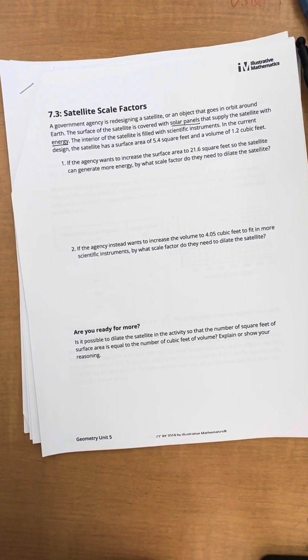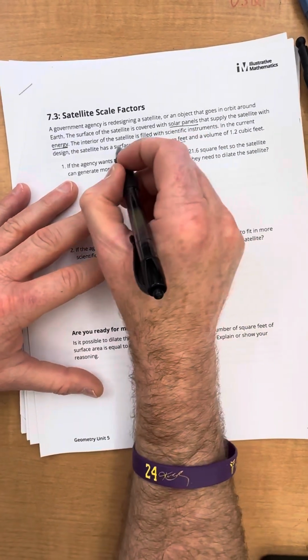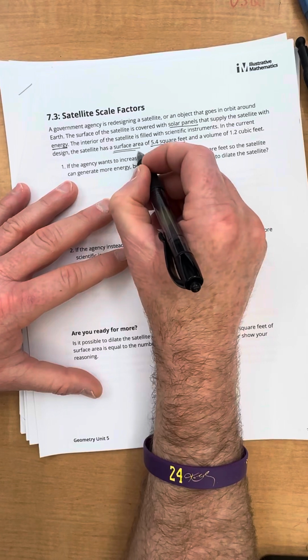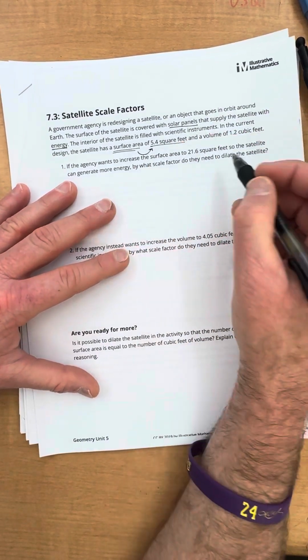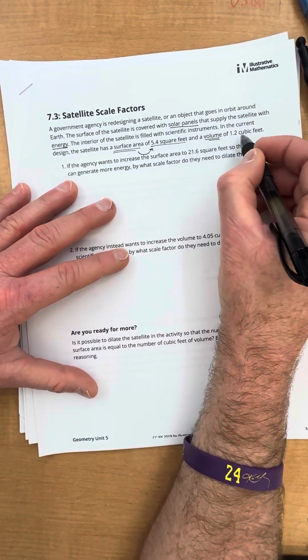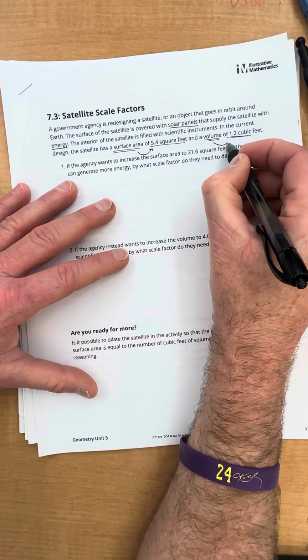In the current design, the satellite has a surface area of 5.4 square feet and a volume of 1.2 cubic feet. So surface area, 5.4 square feet, volume, 1.2 cubic feet.